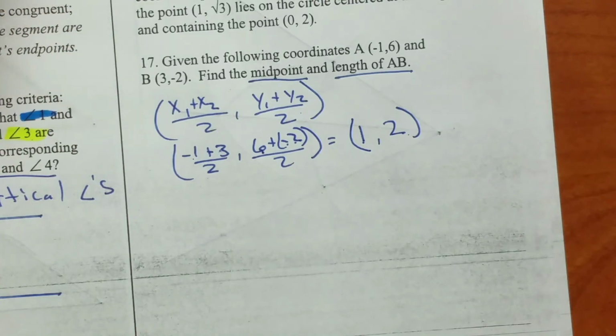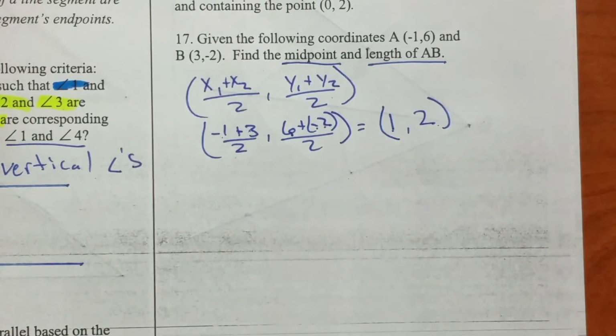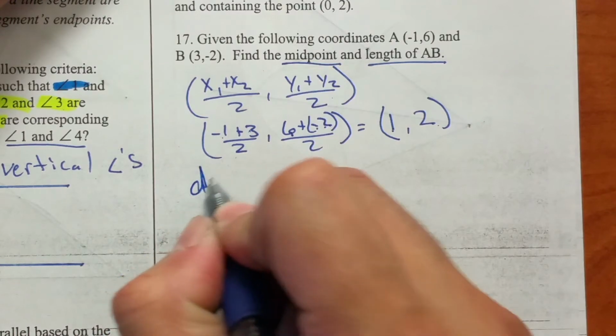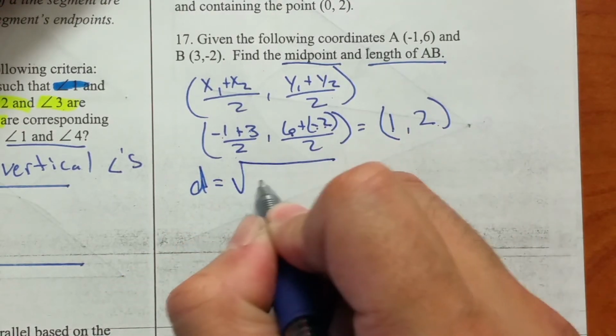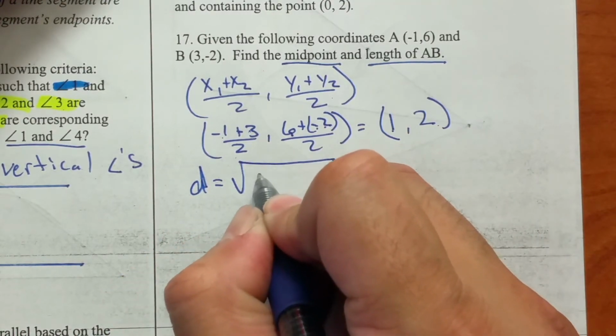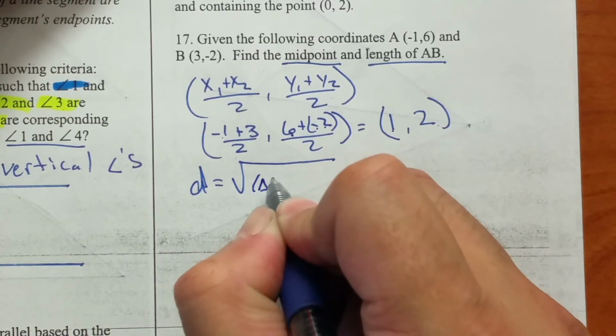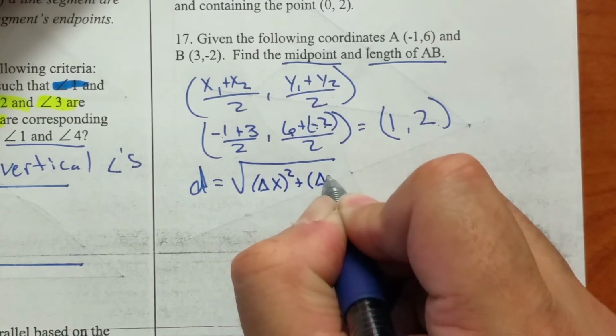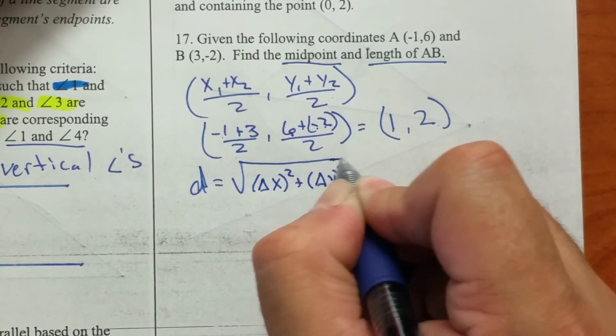So there's the midpoint. And now, if you're not one of my students, you'll probably get really confused about this. Now, let's find the distance. Distance is equal to the square root of delta x squared plus delta y squared.